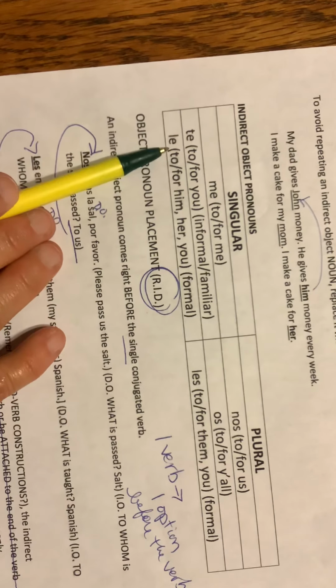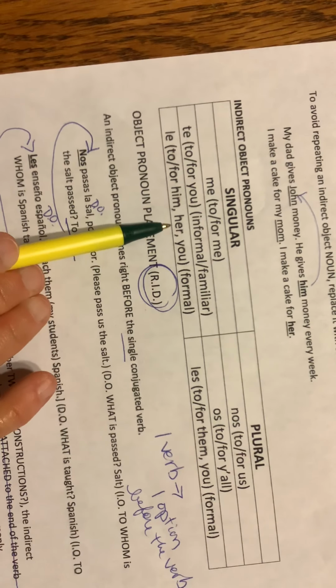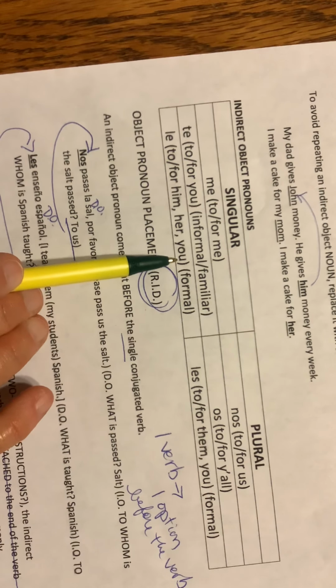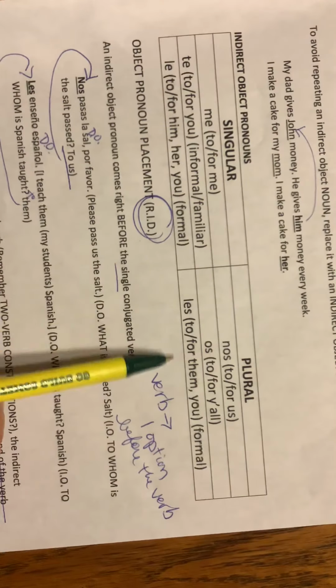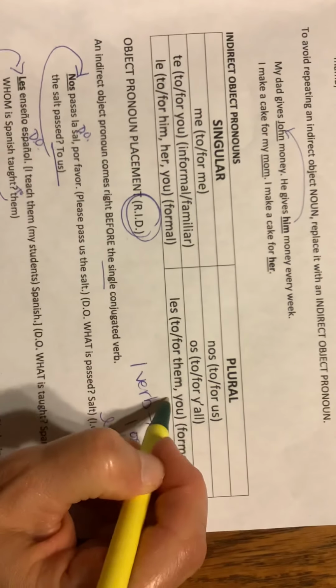So we run into that same problem. If you look at your 6 chart here, you have le. But le means to him, or to her, or to usted. Les can mean to them or to y'all, the plural. Ooh, I didn't write plural right there. Let me write that.